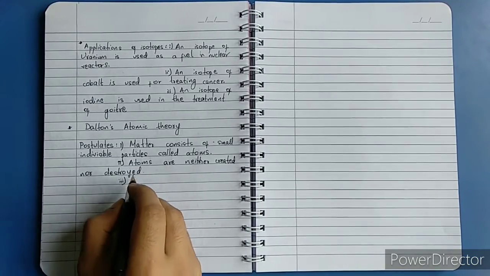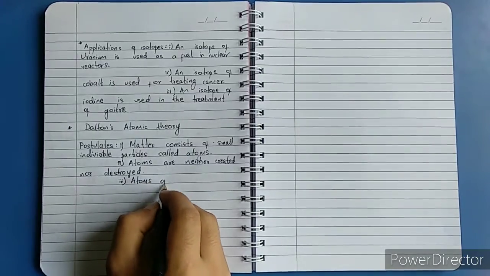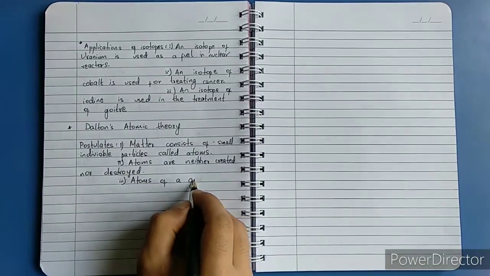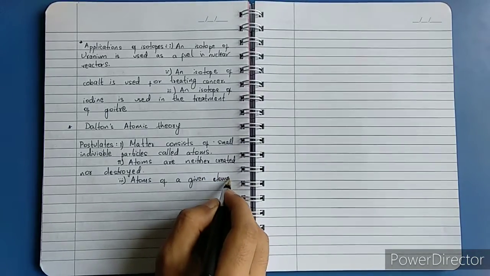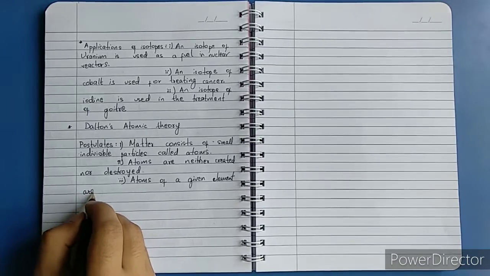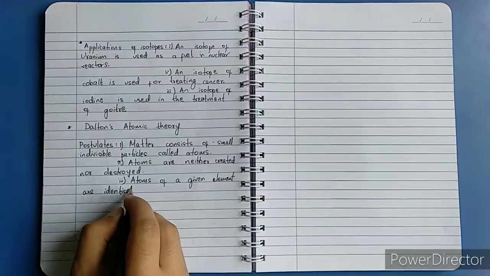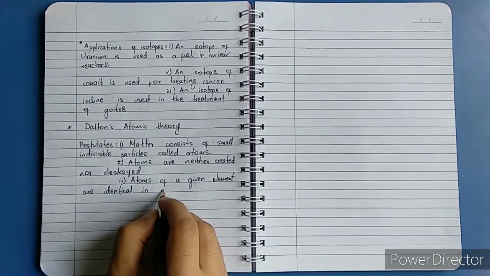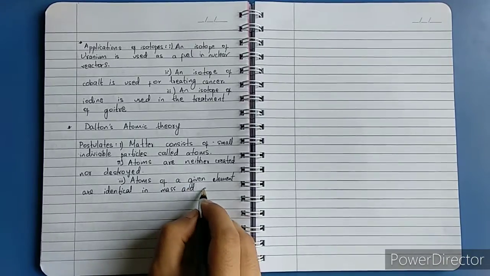Third, atoms of a given element are identical in mass and chemical properties.